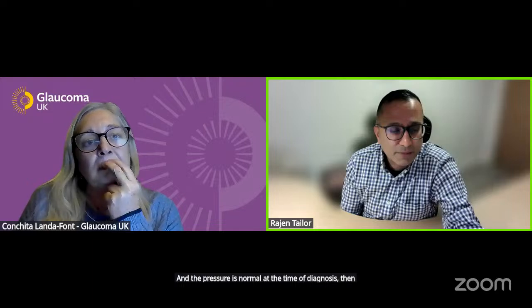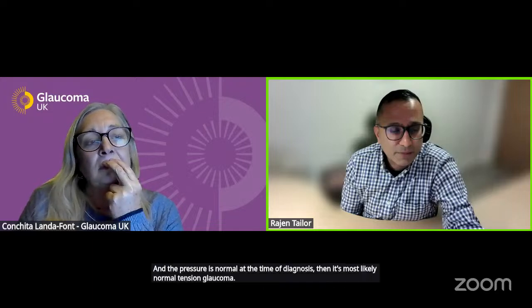Again, this normal tension glaucoma is not going anywhere this evening. So how do they know if it's normal tension glaucoma or secondary glaucoma? Yeah. So first of all, with secondary glaucoma, you'd find other underlying factors. So that's where the examination comes in when you come to the hospital. We look for the other features of secondary glaucoma. If they're not present and the pressure is normal at the time of diagnosis, then it's most likely normal tension glaucoma. We also check for other features which may make us a bit wary that it's glaucoma or not.